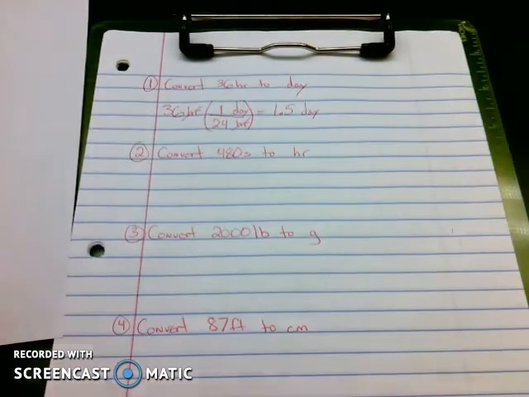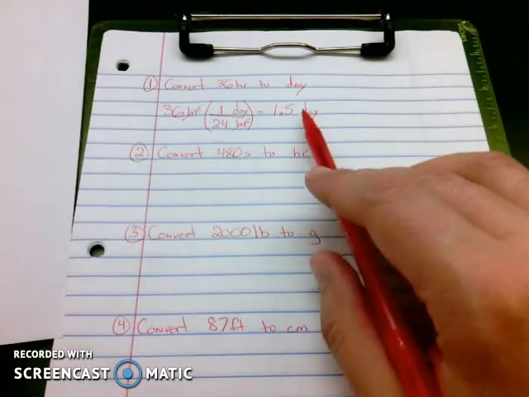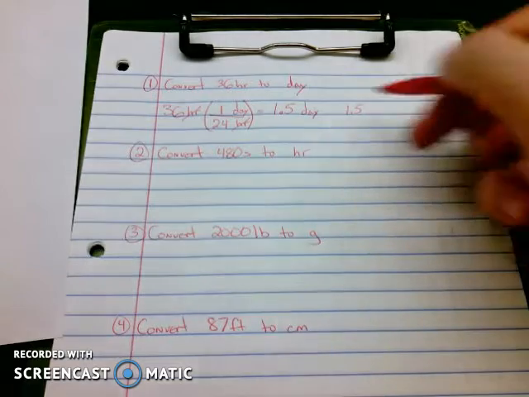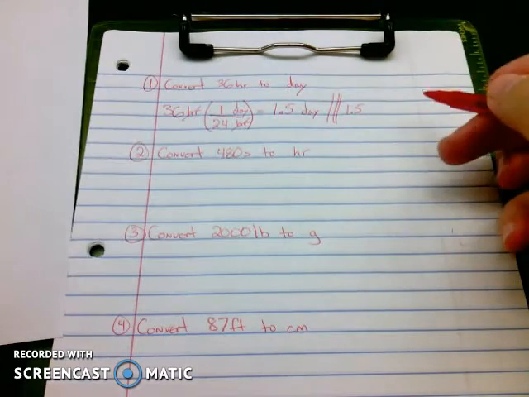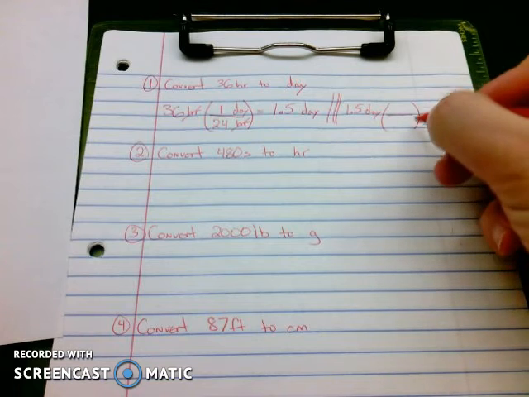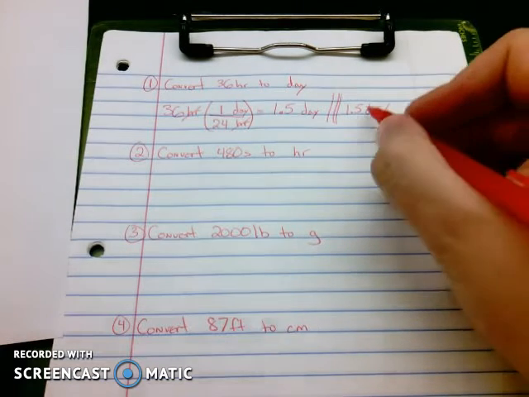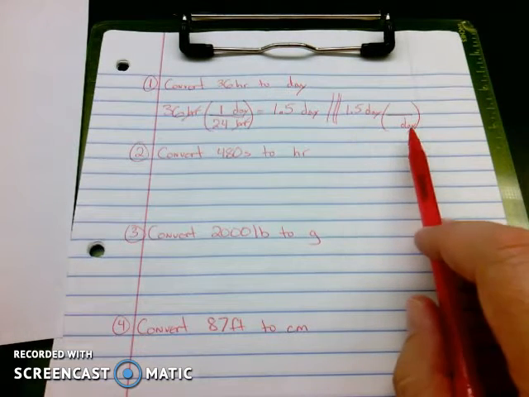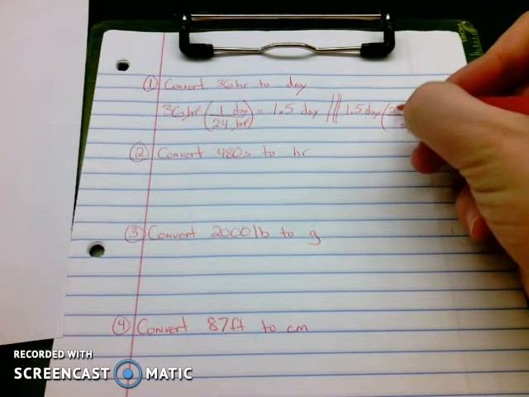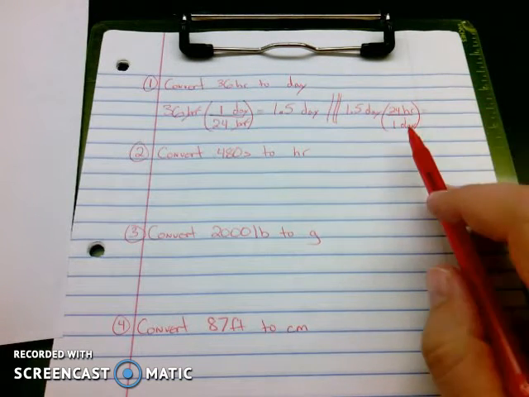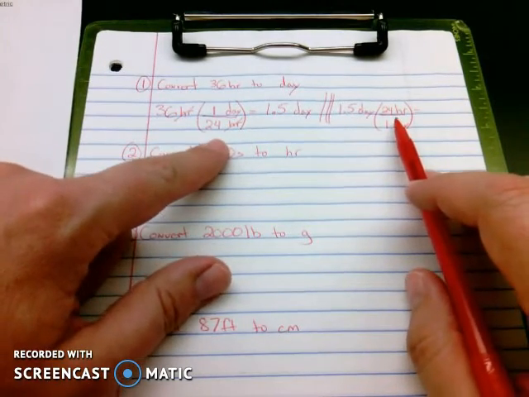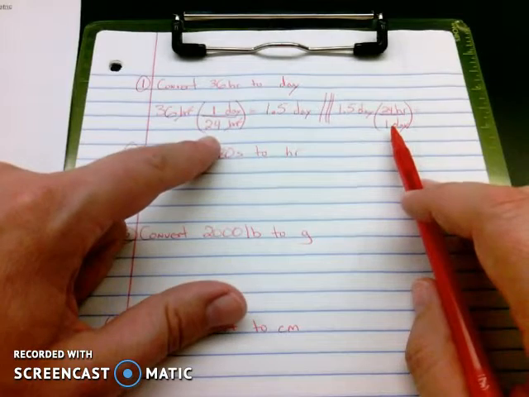Okay. Now we can actually do this backwards. What if we wanted to go from days back to hours? Well, I'll leave a little space here. This is a separate thing. 1.5 days. Now I want to convert that to hours. Now day has to go on the bottom because it was there. Whatever you have here goes on the bottom of the first blank. Hours. Now the 24 hours goes on top and the 1 day goes on bottom. So you see this conversion factor and this conversion factor, they're just inverses of each other.